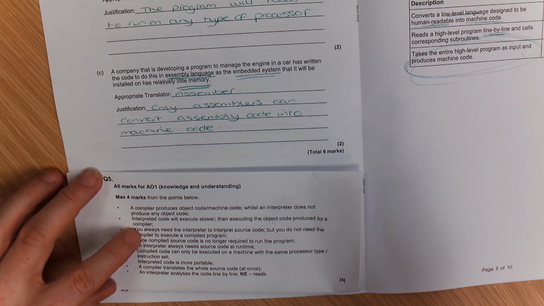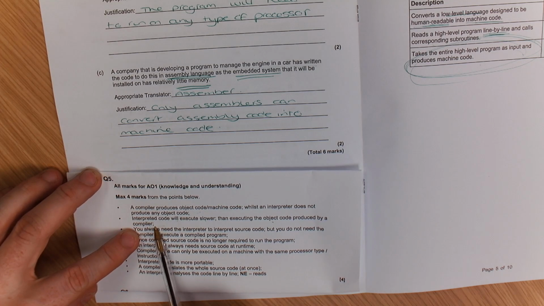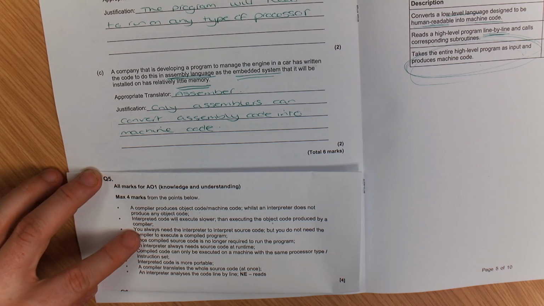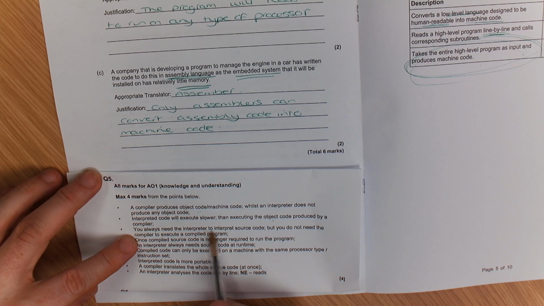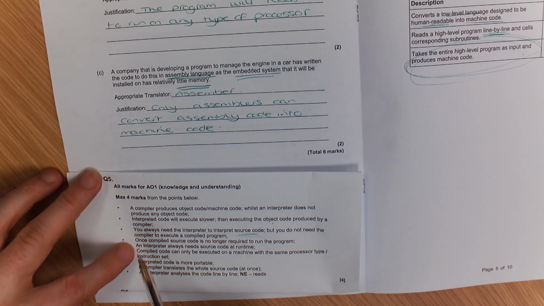Whereas when you compiled the program, it runs instantaneously. Yeah? So like in Python, you would have to run it line by line, whereas in a compiler, it runs instantaneously. You always need an interpreter to interpret source code, but you don't need to when it's compiled. Think about it. You don't need Python. You don't need PyScripter to run Word. It's finished. Whereas anything in PyScripter, you have to run the source code.